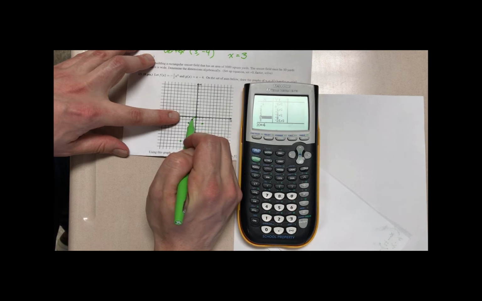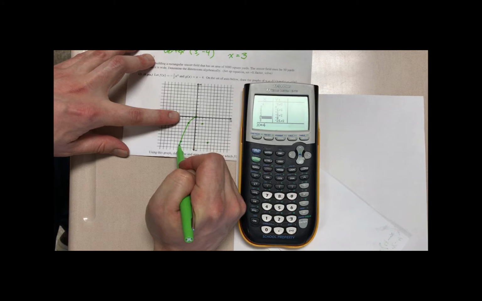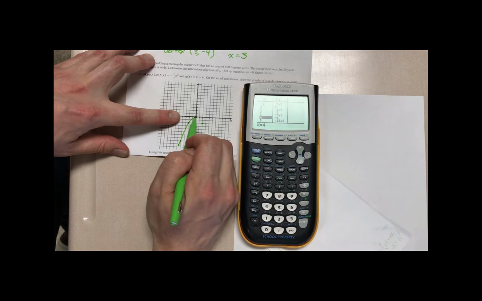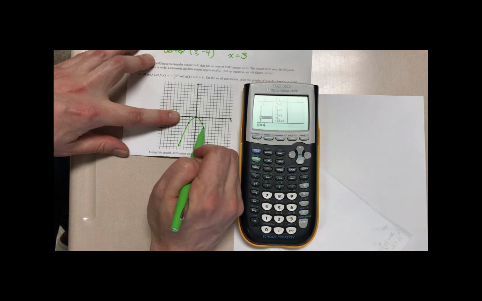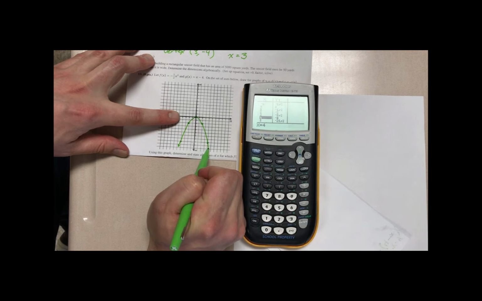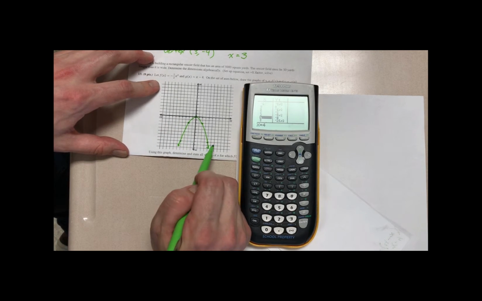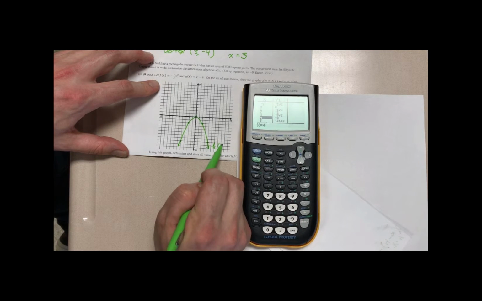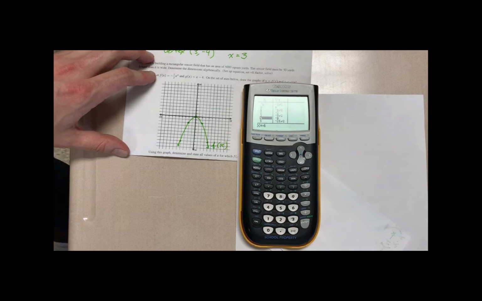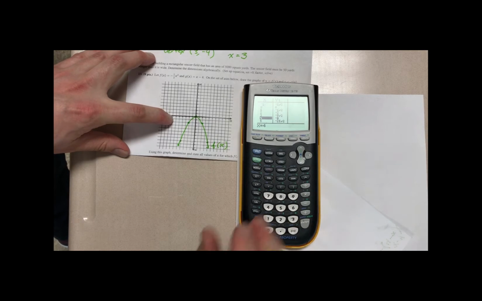So as we continue to connect the points, it's going to look something like this, then like this. Okay, and then we want to make sure we label that f of x. We don't want to get it confused with anything else. Anytime you put more than one graph on a grid, label them both.